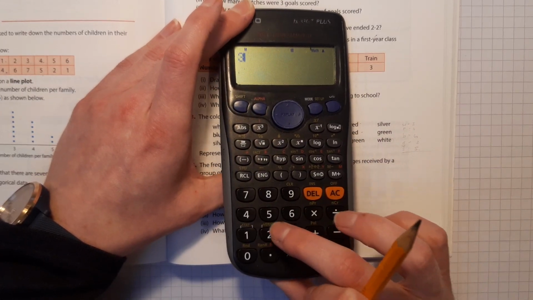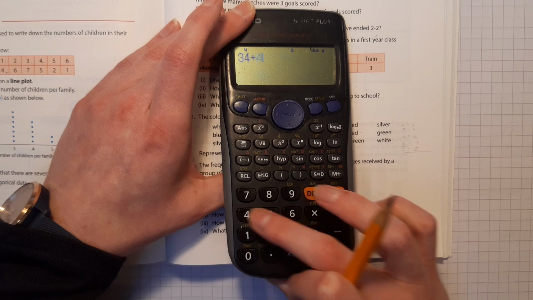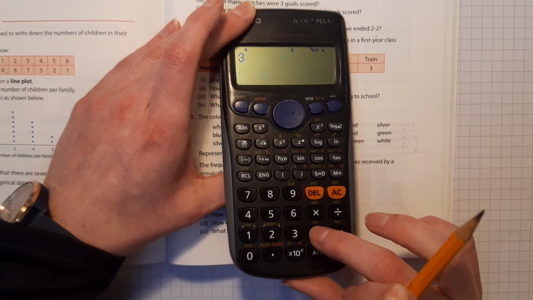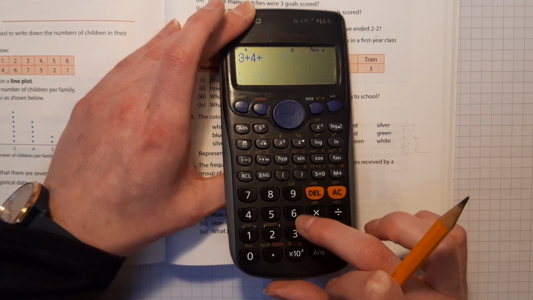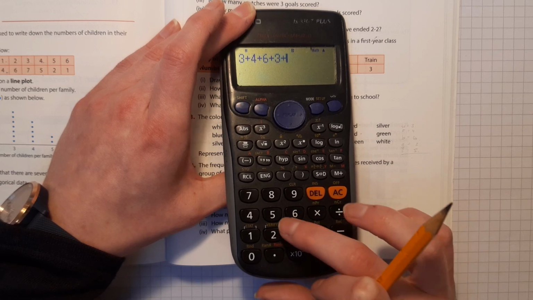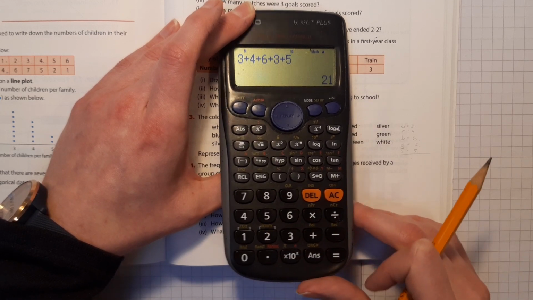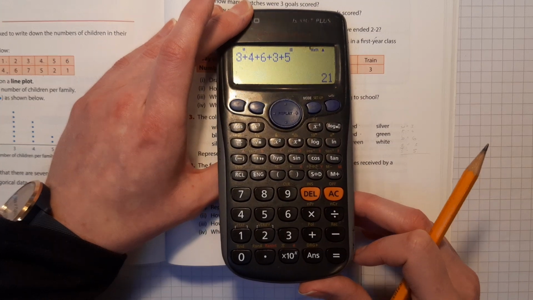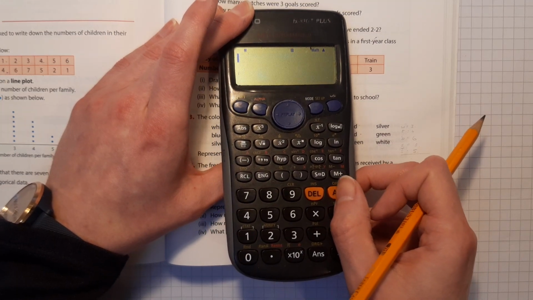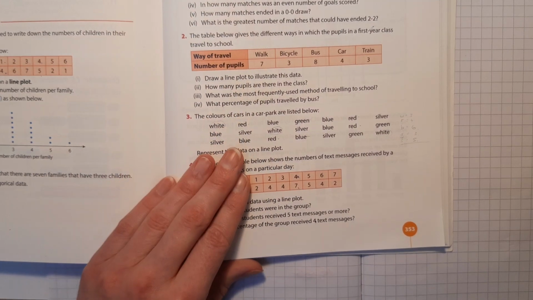So I'm adding up the 3 white and the 4 red and the 6 blue and the 3 green and the 5 silver. And I get 21. So I know that I've used and accounted for all of the numbers, all of the different colours.